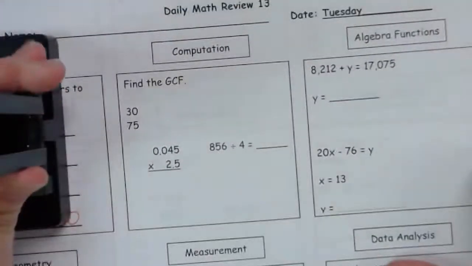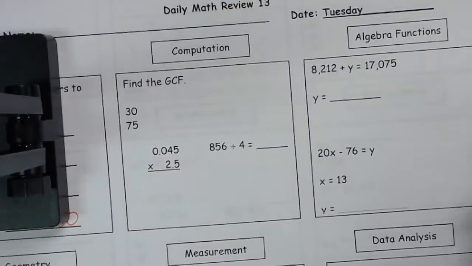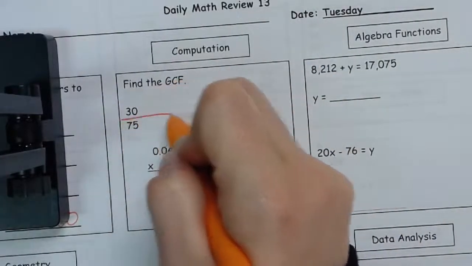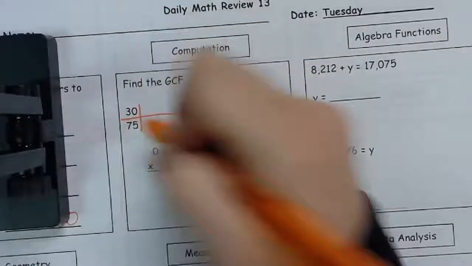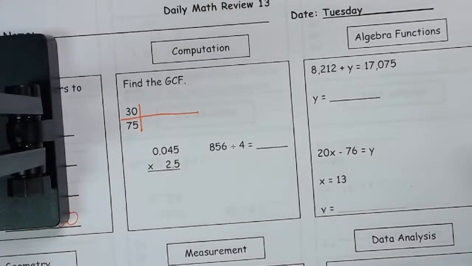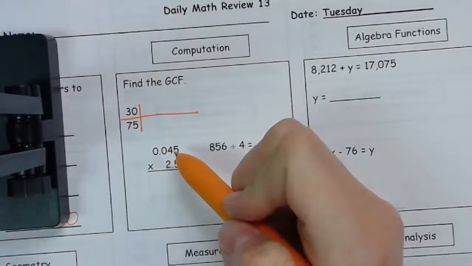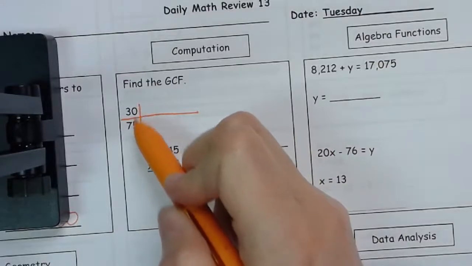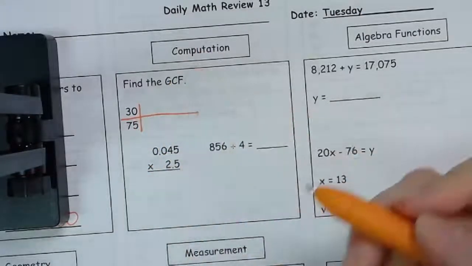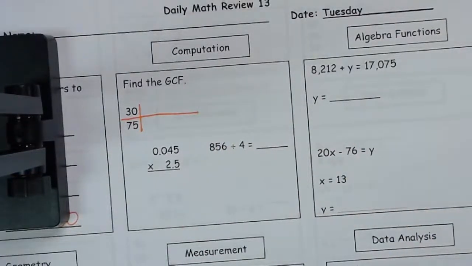Going on to the computation box, we've gotten much faster at finding the greatest common factor. Some of you might even be able to look at this and figure it out. There are some things that you know right away. You know that they're not both divisible by 2 because this one has a 5, so you know that they're both divisible by 5 though because they both end in a 0 and a 5. But beyond that, it's a good idea when I've got a larger number to go ahead and list it either in my head or on paper.